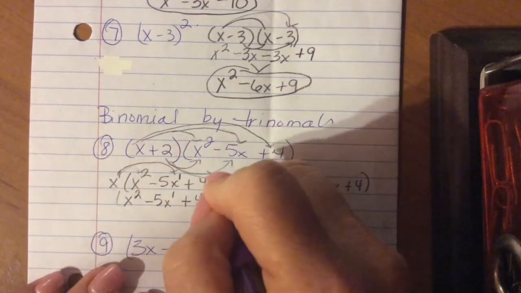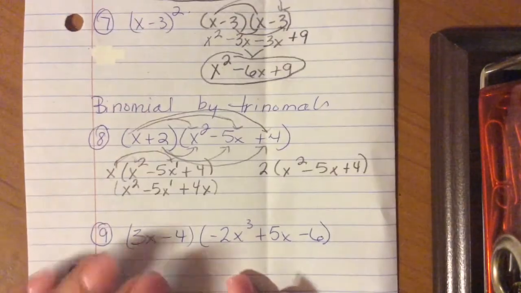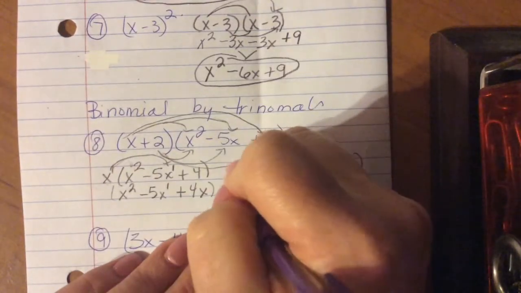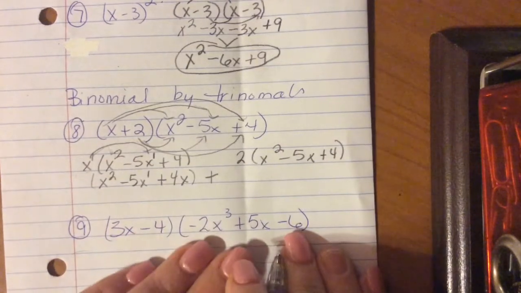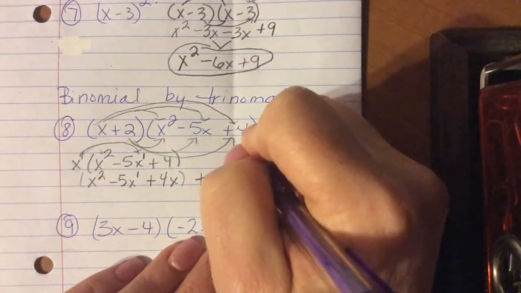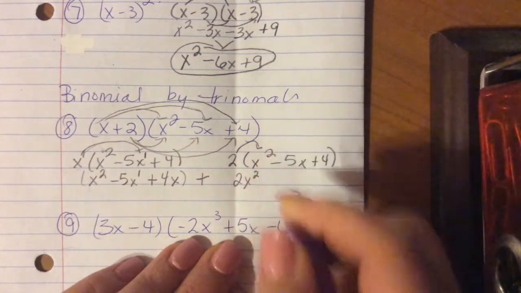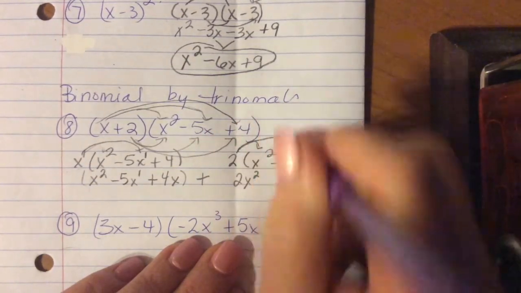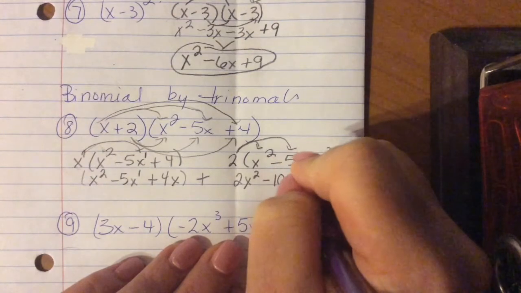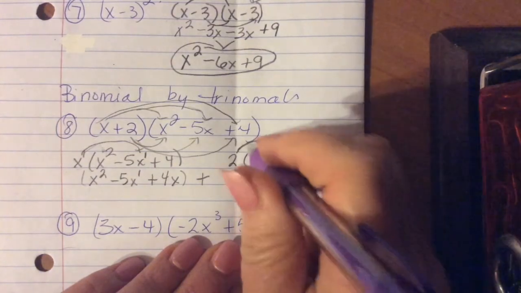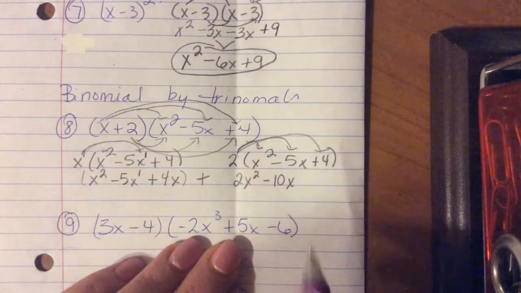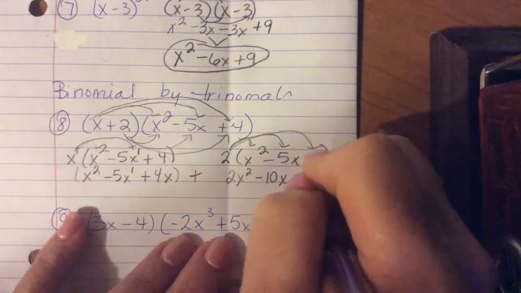Now I'm getting to those adding polynomials a little bit here. So I'm going to add these together, but first I've got to finish all this. Distribute the 2, becomes 2x squared. Distribute the 2 to the negative 5, so it becomes negative 10x. Then distribute the 2 to the 4, so that becomes plus 8.